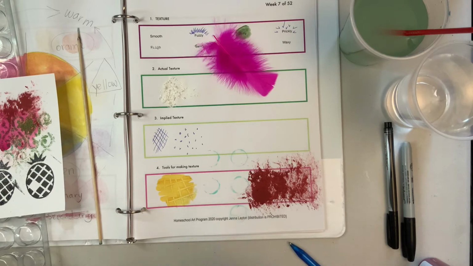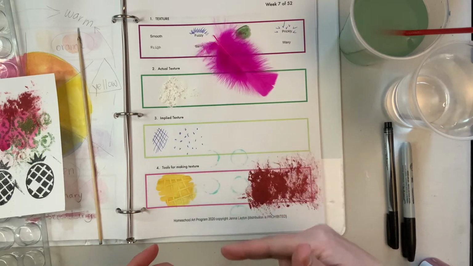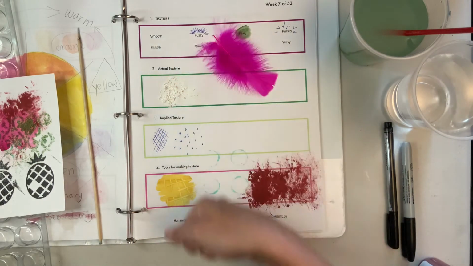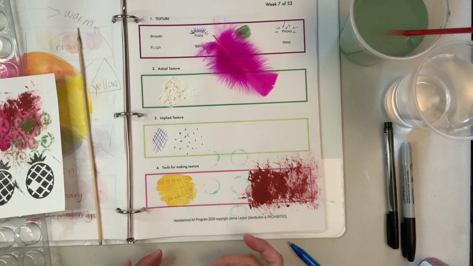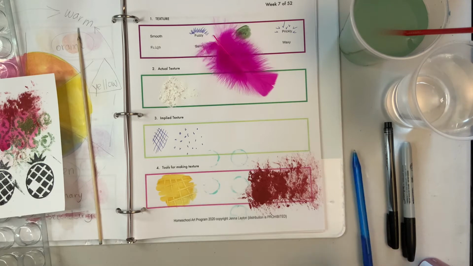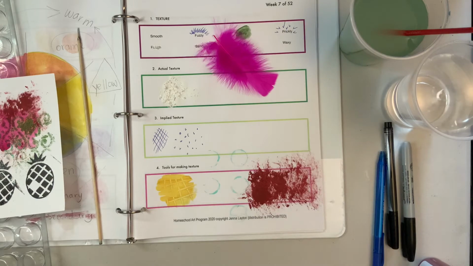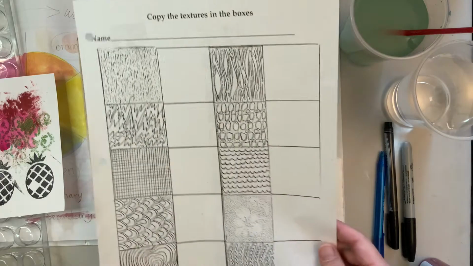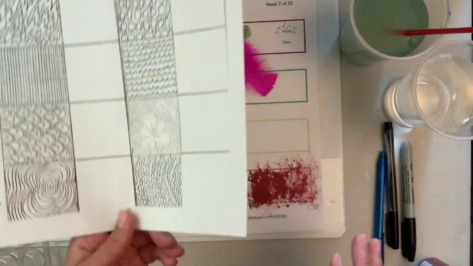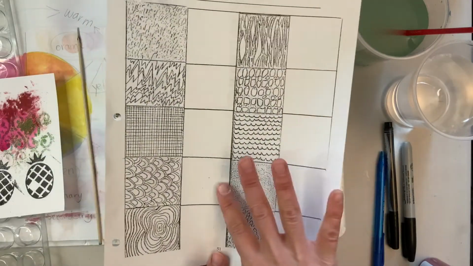You can also make your own. You could take the lid of plastic containers and then you can cut them up with scissors along the edge and then drag it through things, or you can even use hair combs, as long as they're not your mother's, and you might have to have dedicated hair combs because you're probably not going to want to use it in your hair after that.